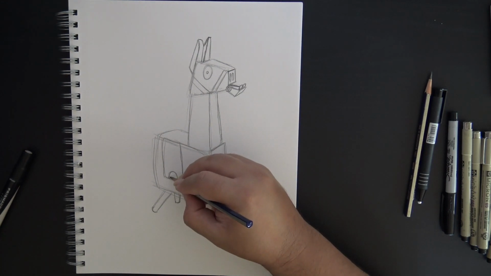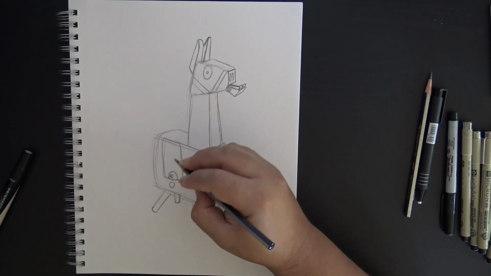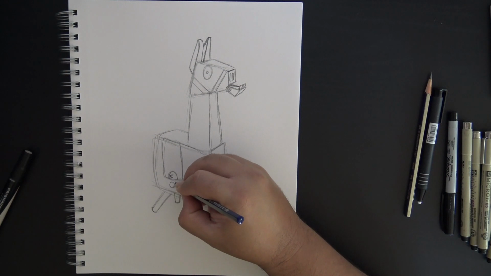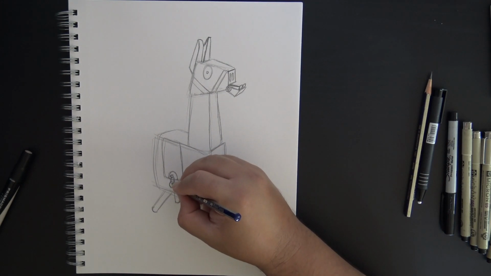And right below the semicircle we have a floating circle. And then we have another semicircle inside. And then from this circle, we have another semicircle connecting. And this is supposed to be like a lock.